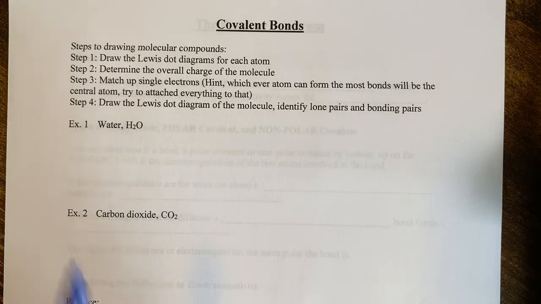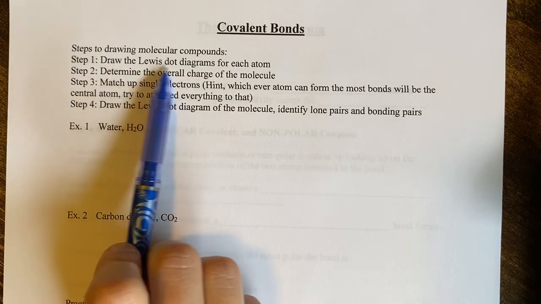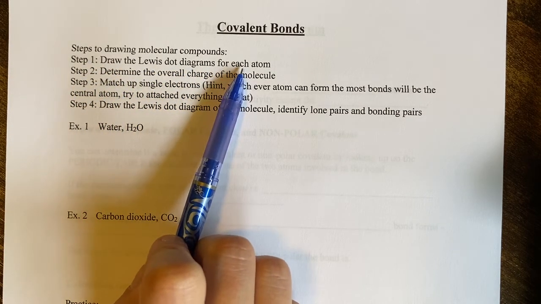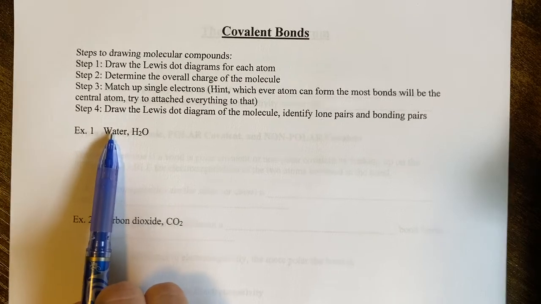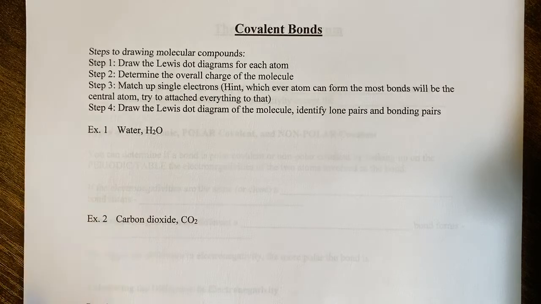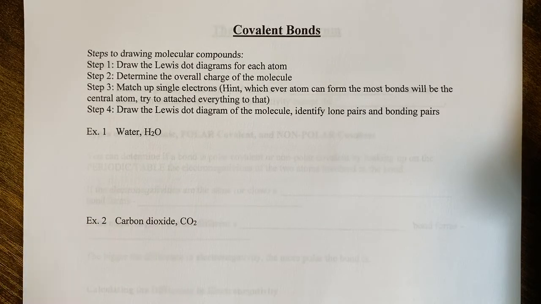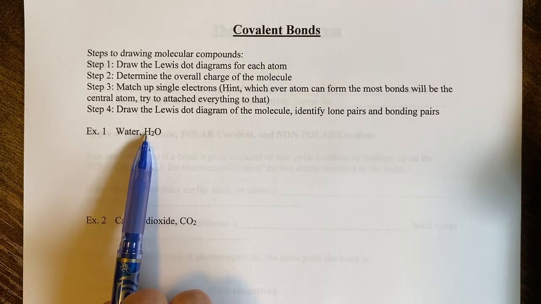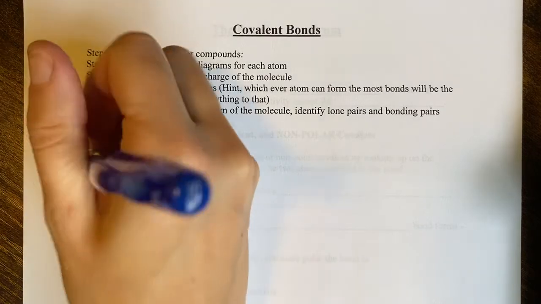First of all, step number 1 is to draw the Lewis dot diagram for each neutral atom. In this case, we're starting off with water, H2O. The formula is going to tell me how many of each atom I need to draw. So I need to draw 2 hydrogens and 1 oxygen.